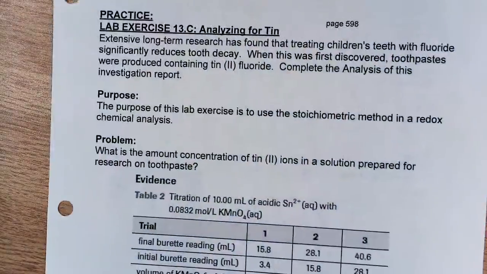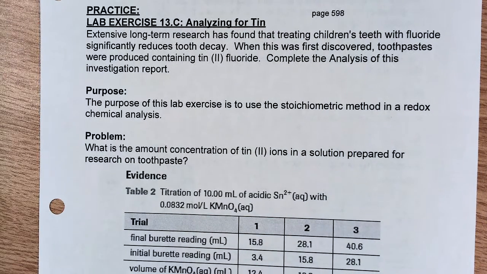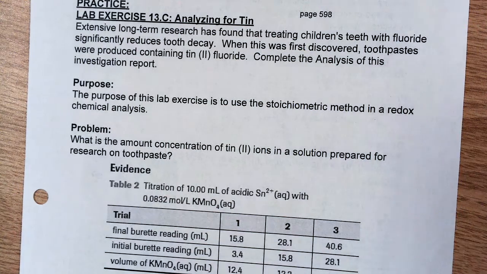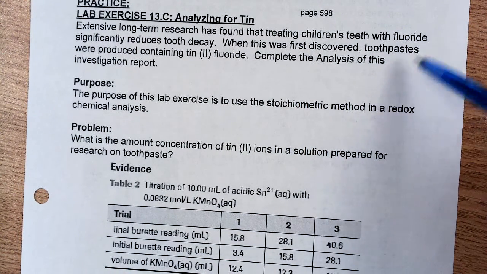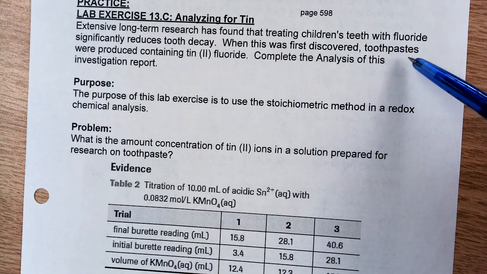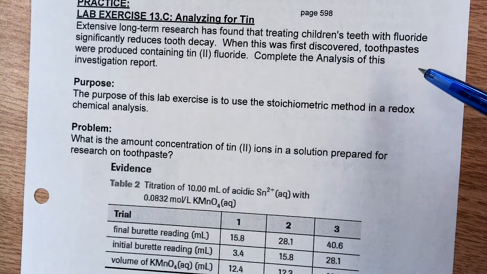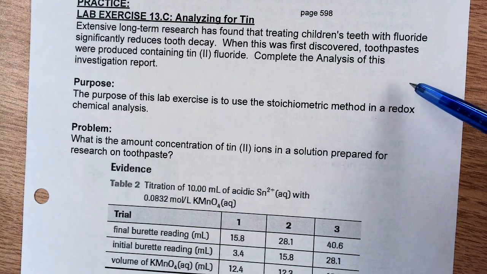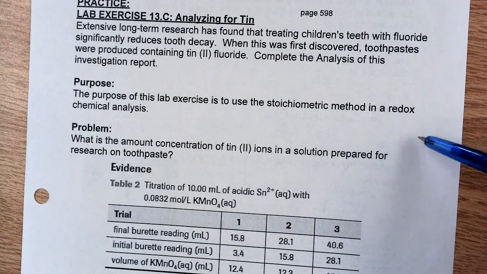So the example we'll use is on page 22 of our notes, and we'll do this as an example. This one is analyzing for tin. We're given a write-up here talking about where we'd use this. Extensive long-term research found that treating children's teeth with fluoride significantly reduces tooth decay. When this was first discovered, toothpaste was produced containing tin(II) fluoride. And then we're going to look at the analysis report.